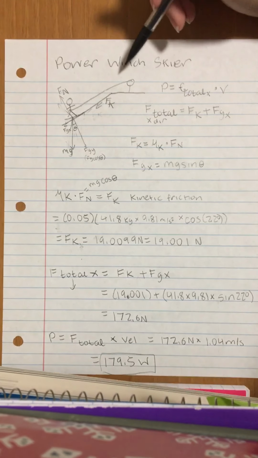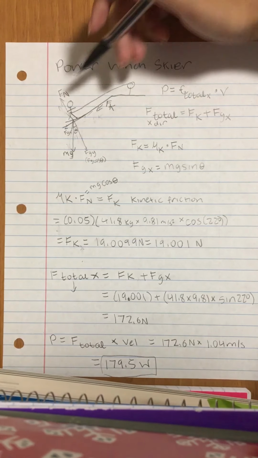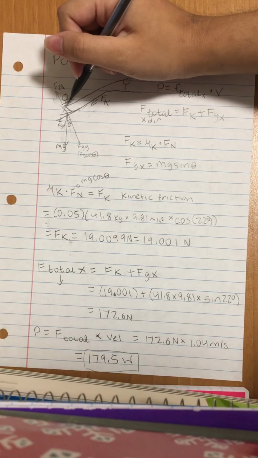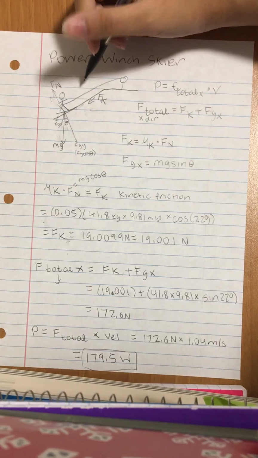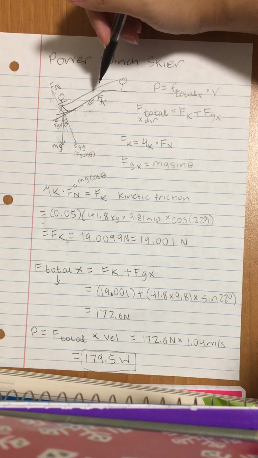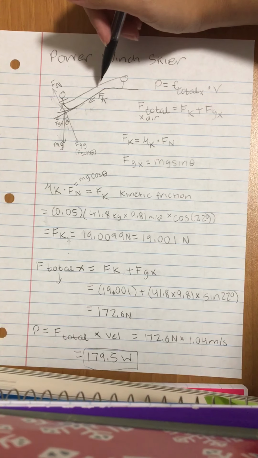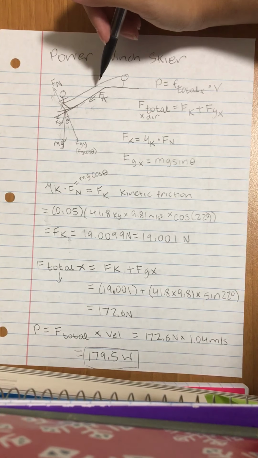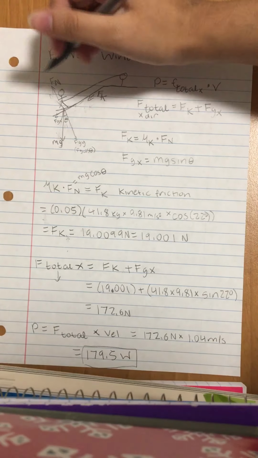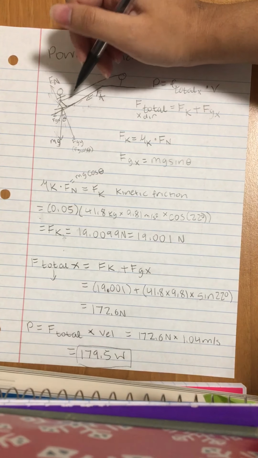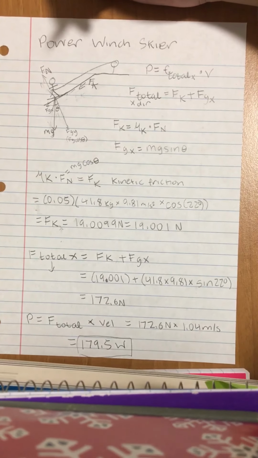Today we're working on the problem that's known as the power winch. Basically, there's a 41.8 kilogram skier being pulled up a hill by a motorized gear. The snow that has built up on the skier's skis creates a coefficient of kinetic friction between the skis and the surface of 0.05. The skier is pulled up the 22-degree incline hill at a constant rate of 1.04 meters per second. So how much power must the motorized gear supply?